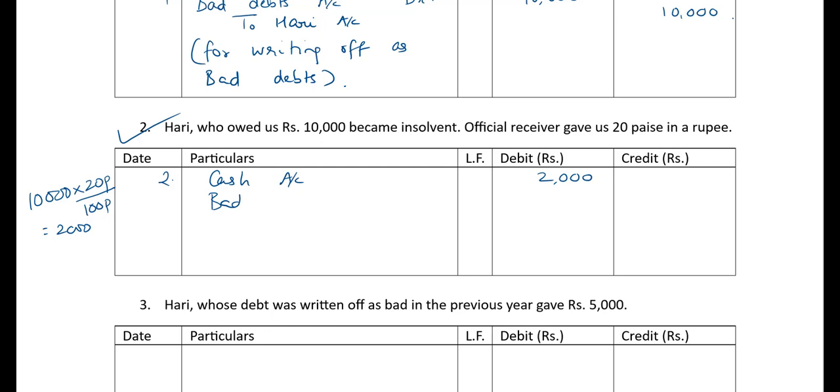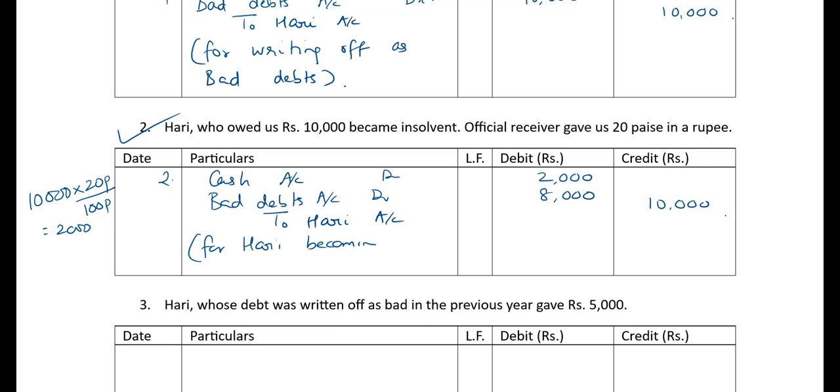The bad debts amount is 10,000 minus the 2,000 rupees, 8,000 rupees, to Hari account 10,000 rupees for Hari becoming insolvent.